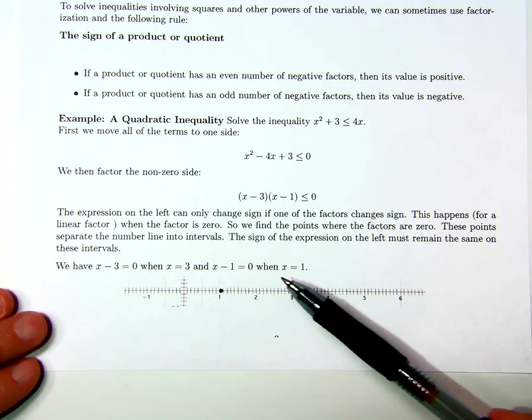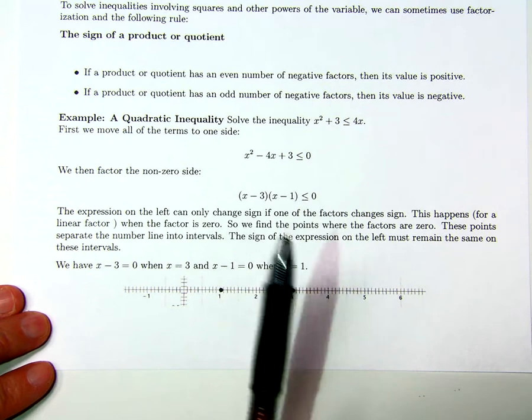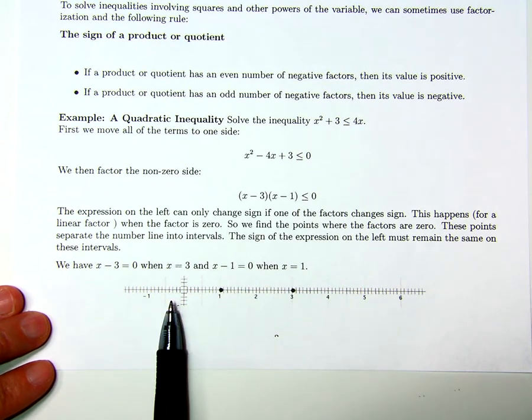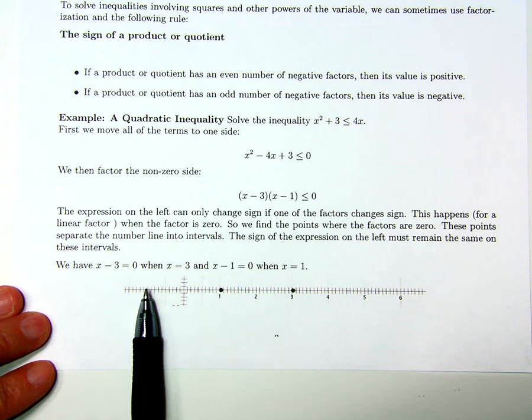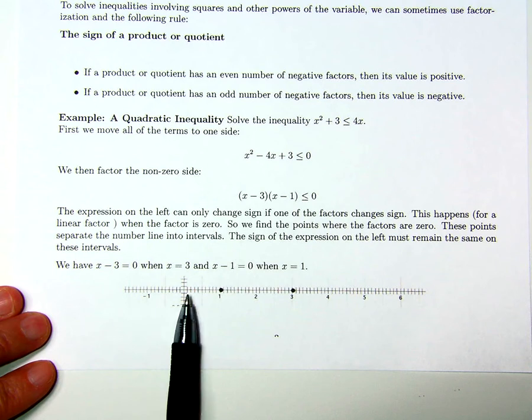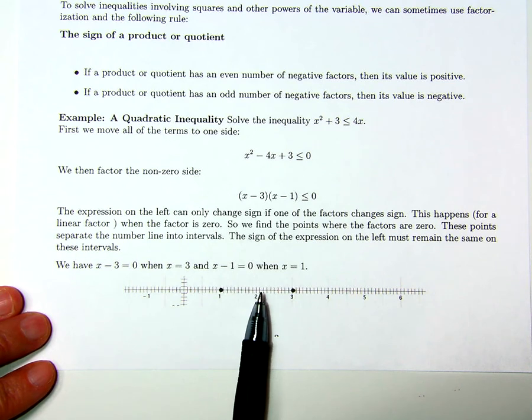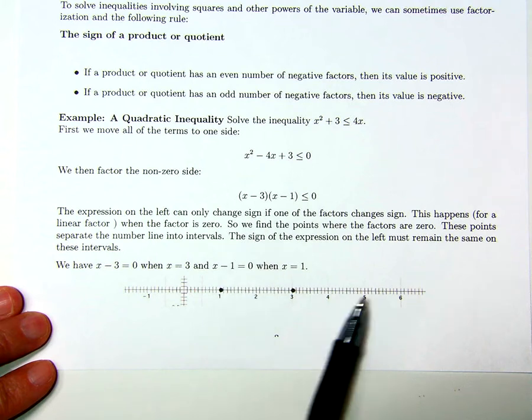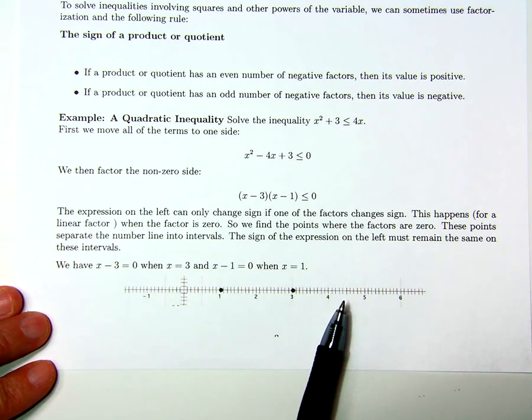Once we've done that, we split our real line up into separate subintervals, and we know that on each of these subintervals, the sign of the product has to be the same. The sign of each factor remains the same on the entire subinterval, and therefore the sign of the product of the factors remains the same on each subinterval.